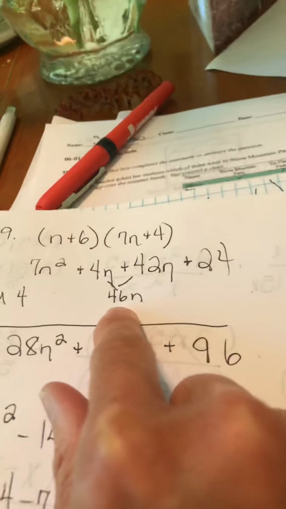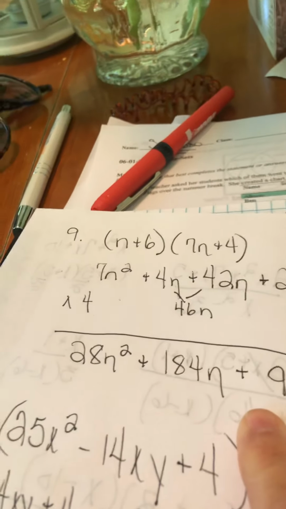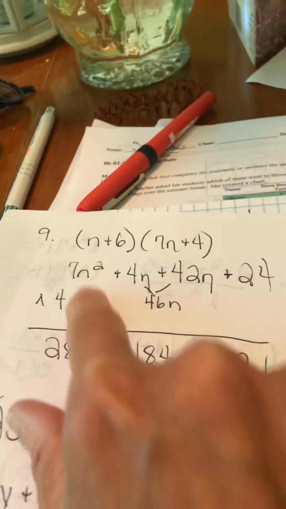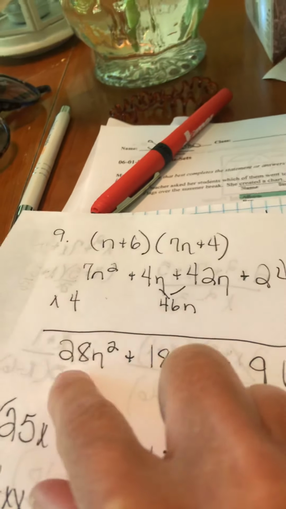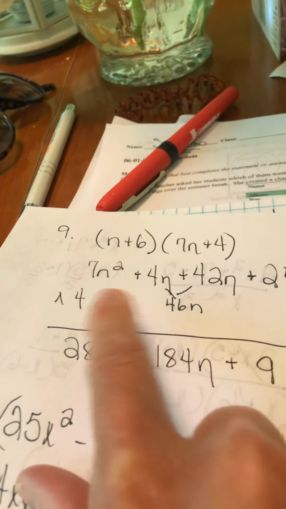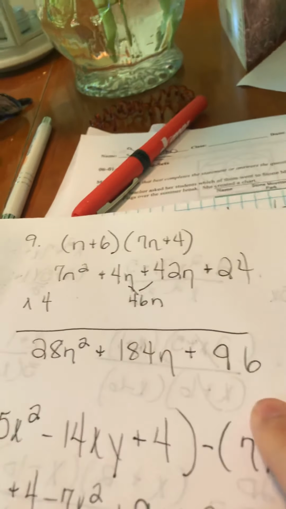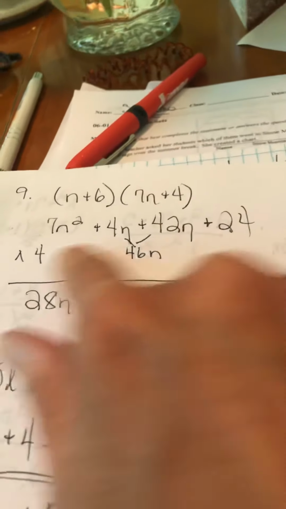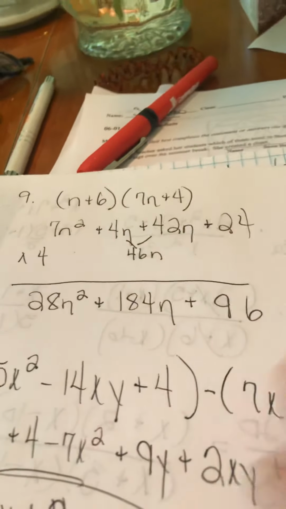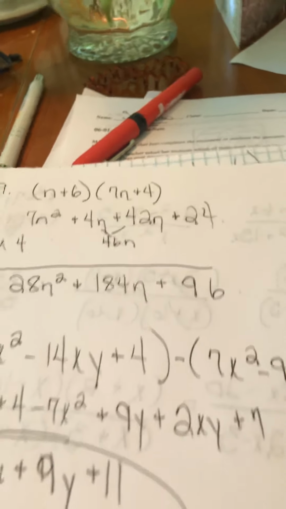However, in your answers, you didn't have this. But what we had was something more like this. So I know that when I multiply 7 by 4, I get 28, or 28n squared. And then 46n times 4 is 184n, and then 24 times 4 is 96n. So you actually had to multiply these to get your answer by 4. And so your answer would have been that one.